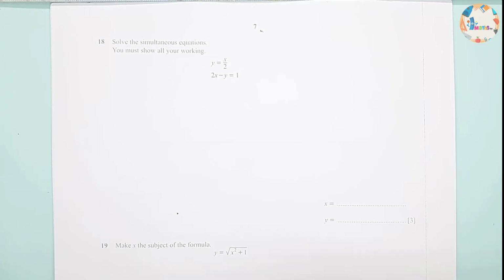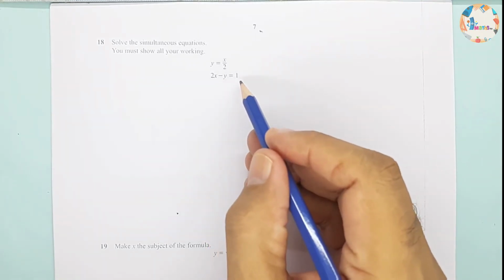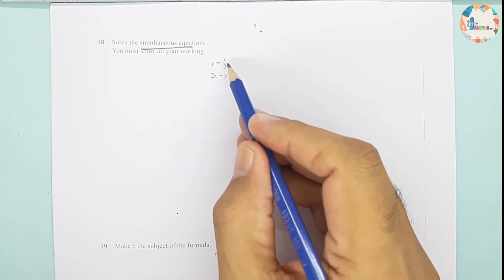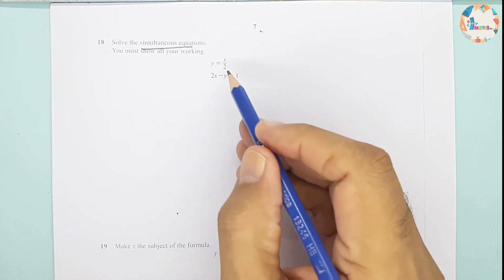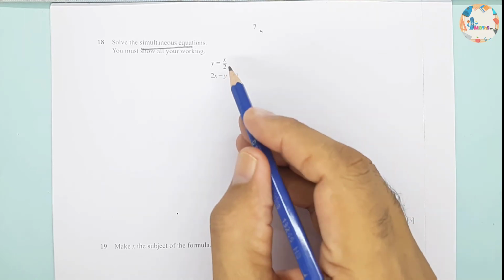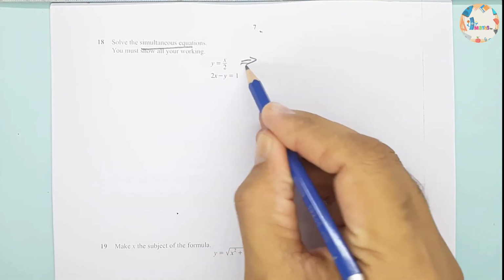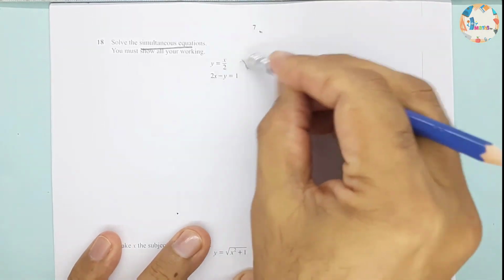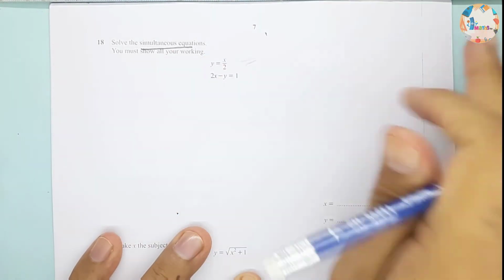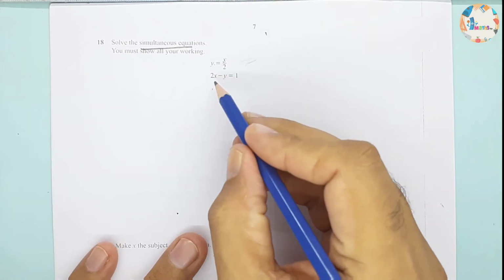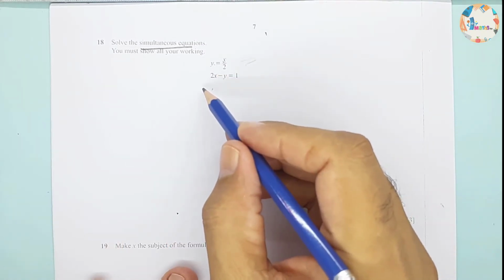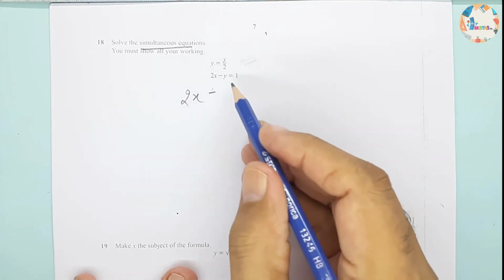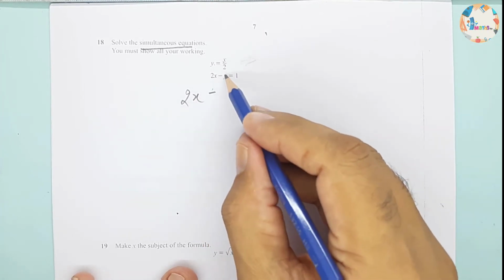Question number 18. y is equal to x by 2 and 2x minus y is equal to 1. We have to solve the simultaneous equations. We can rearrange this equation, or we can substitute, which will be easier. So we will substitute the y value in the second one. Instead of elimination, we'll be doing the substitution method. So we'll be replacing y by this one.